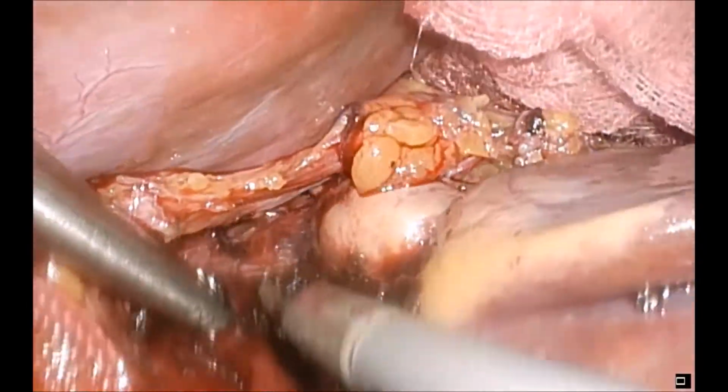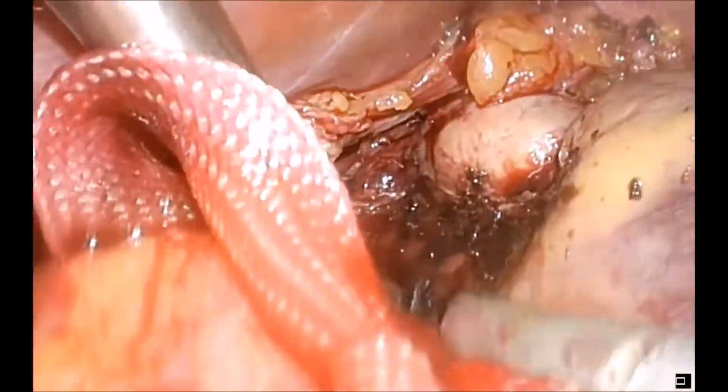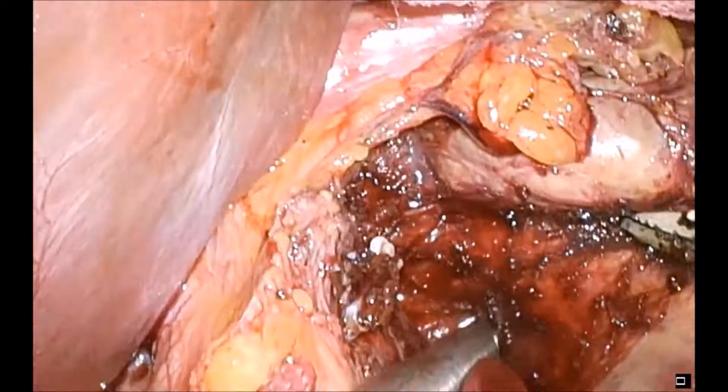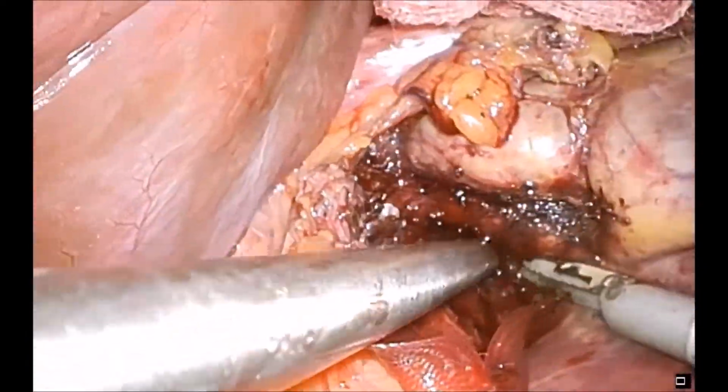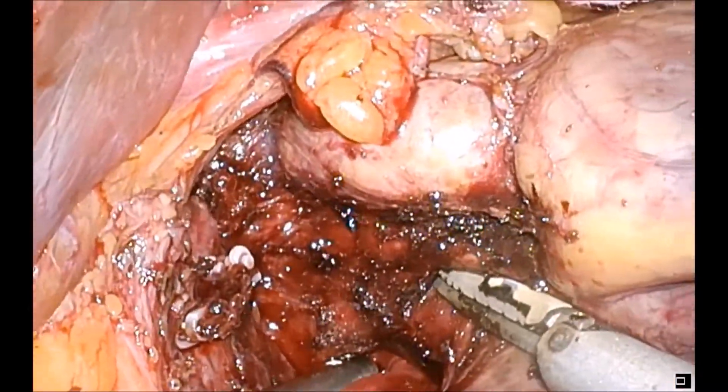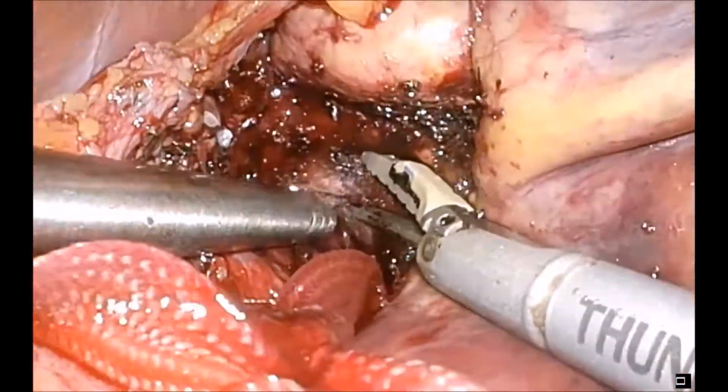The view is a bit blurry here because it's bifocal vision. It was clear the other camera was working well, and now the camera's been cleaned and we get a much nicer view.